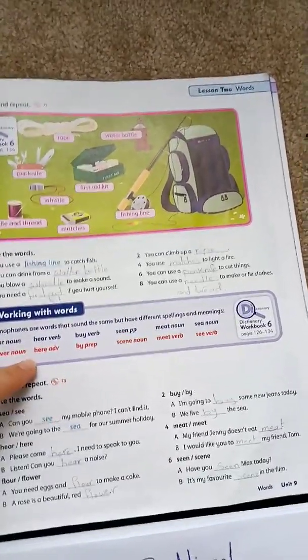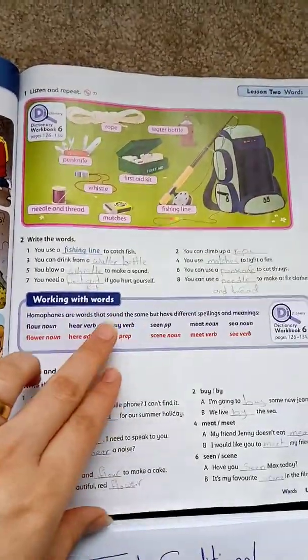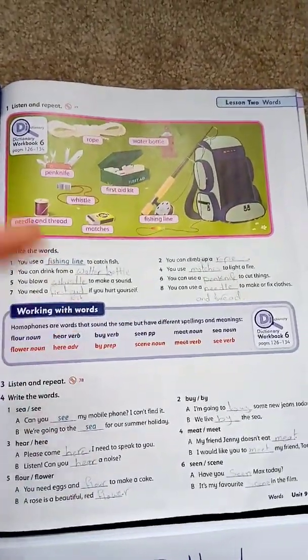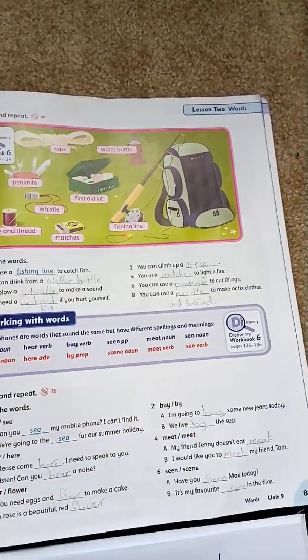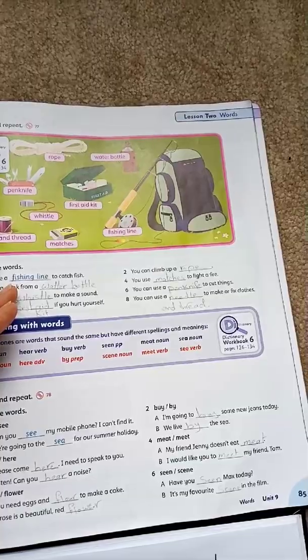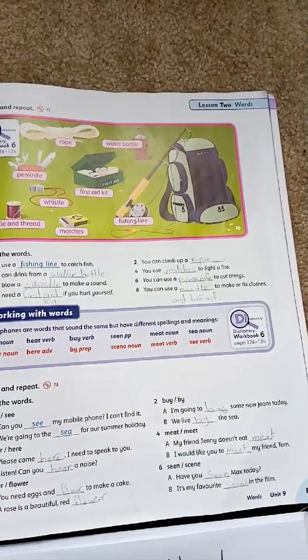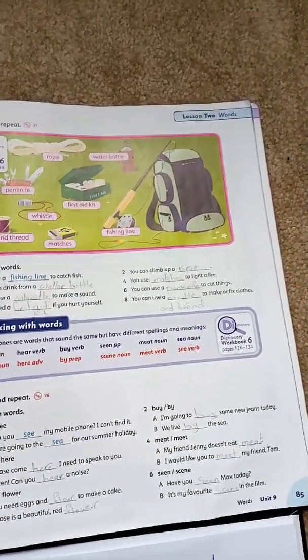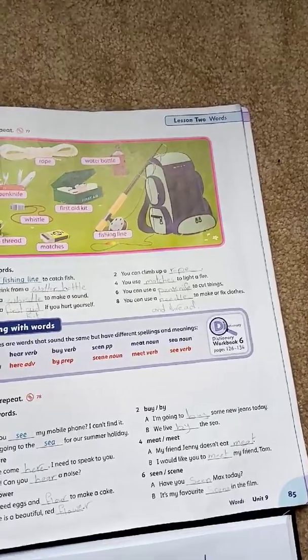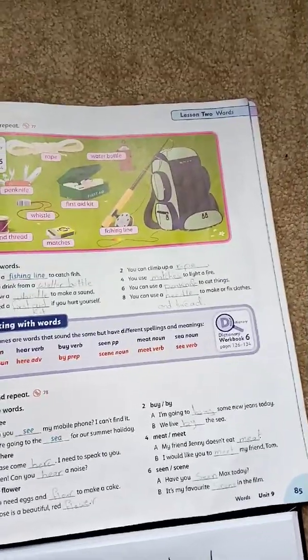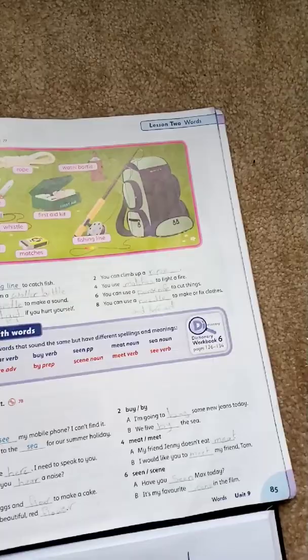Okay, buy. The first one means buying things. The second one, by, means, for example, next to. We can say I can go to school by car. This is the first meaning, and the second one means, for example, my house is by the sea. It means next to the sea.